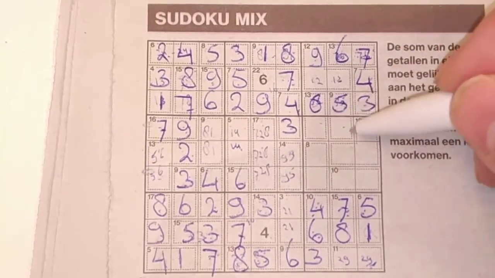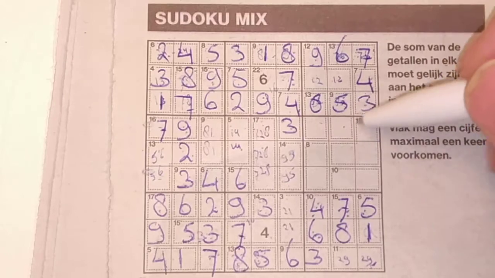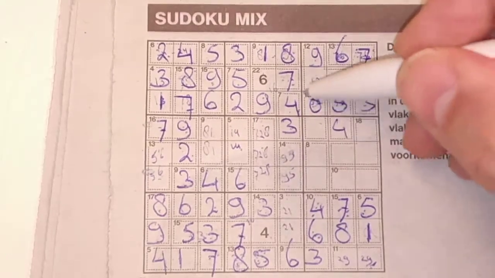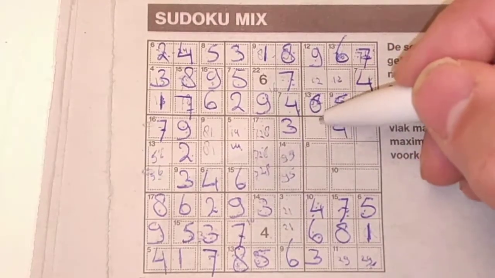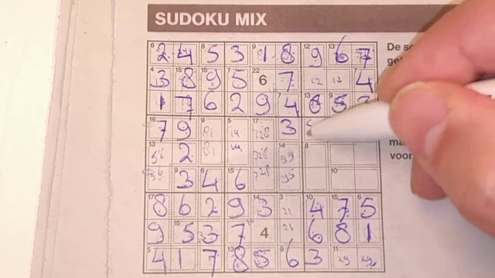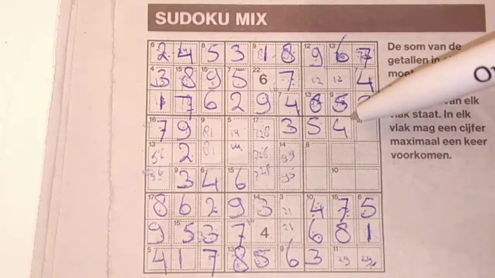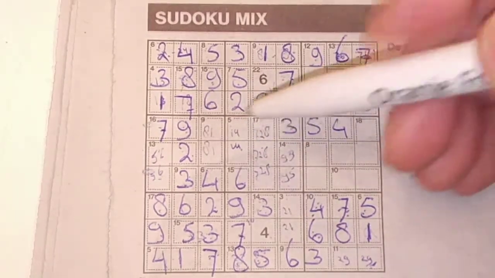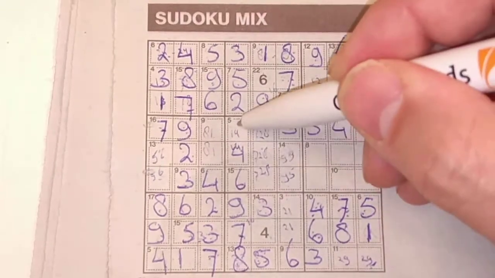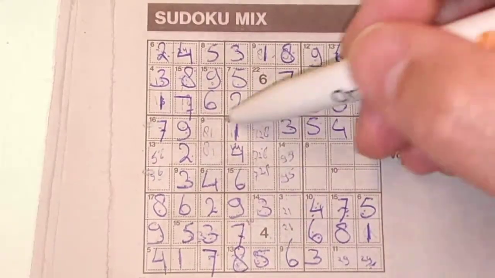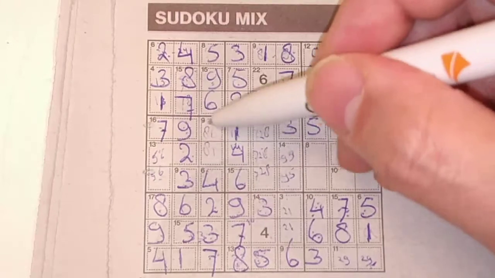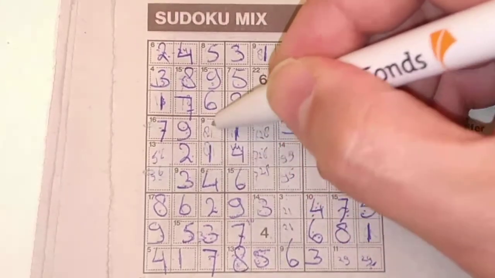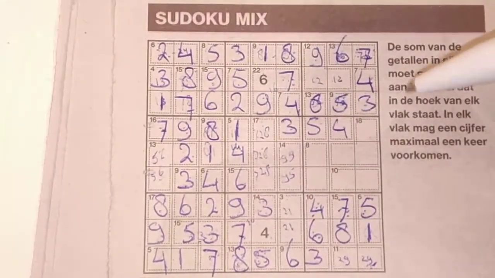Here the combination will be in the box of 9. 5 plus 4. Here the combination 8 plus 5. Alright. We have a 4 here, so no 4 there. 4 should be here, and the 1 goes there. We have a 1 here, so no 1 there. 1 should be here. The 8 goes there.